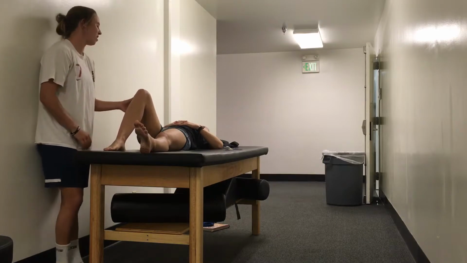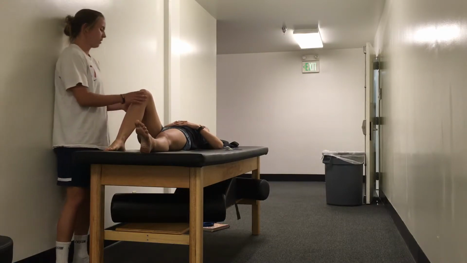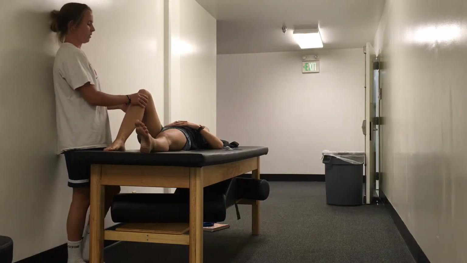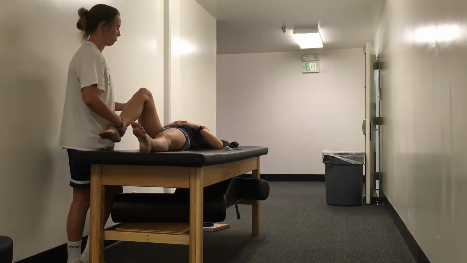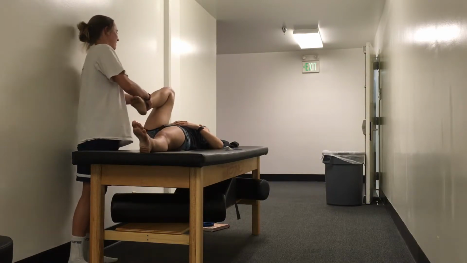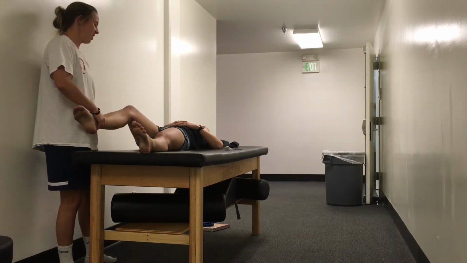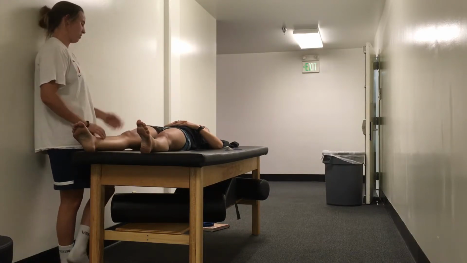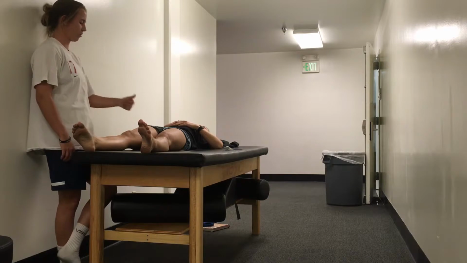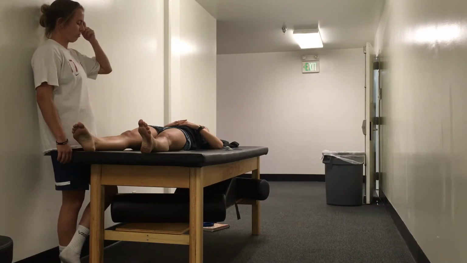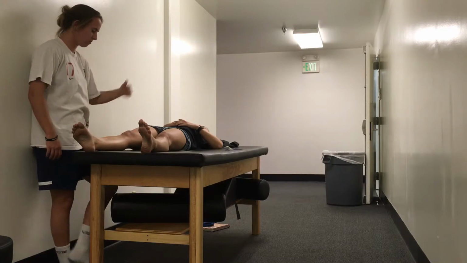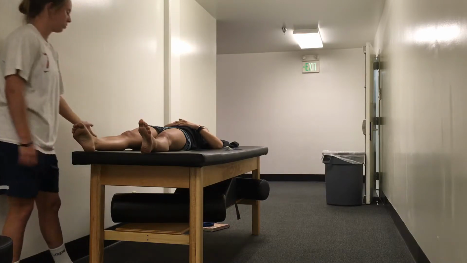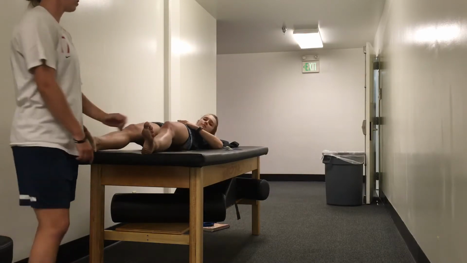So we're going to compress the IT band just above Gerdy's tubercle, and then you're going to take them into passive flexion and extension. Positive sign of that would be pain right where you're compressing with your thumb, which would indicate IT band pain syndrome. And then we'll do the Renne test.